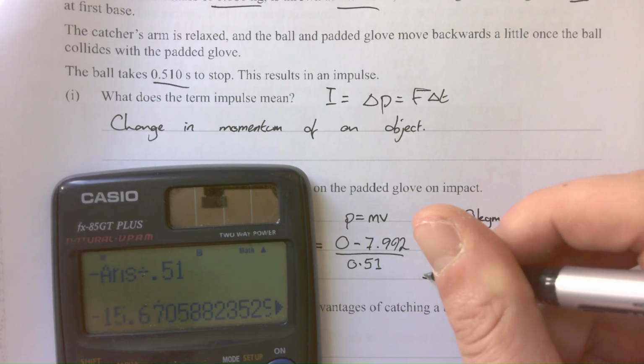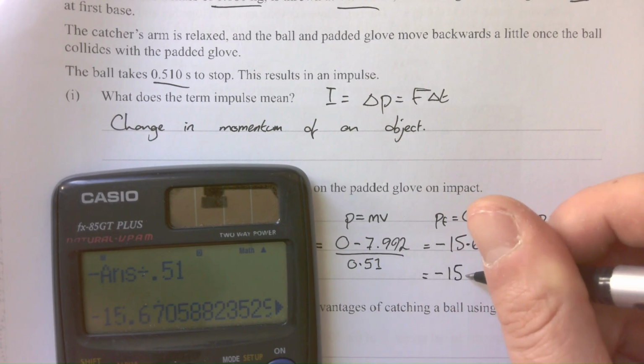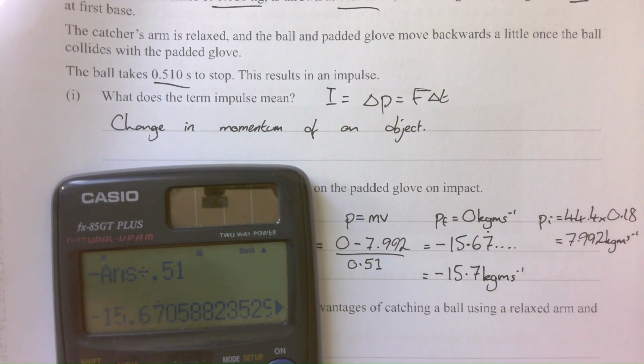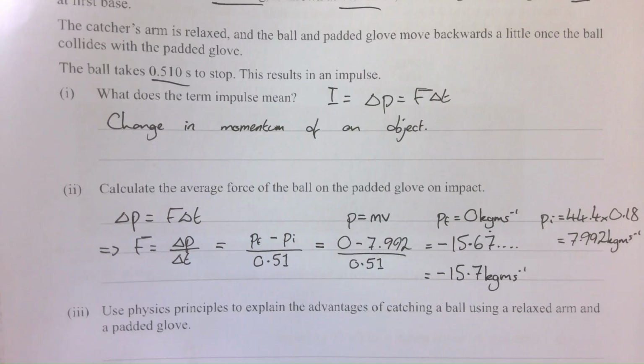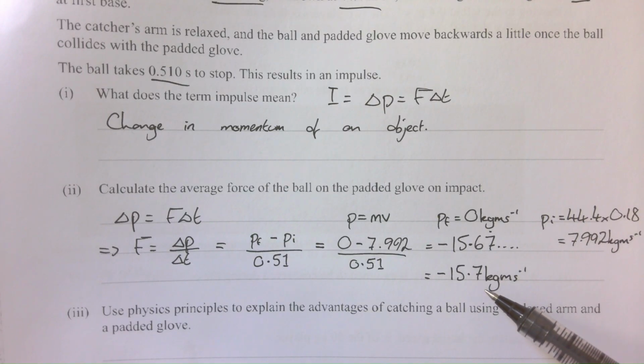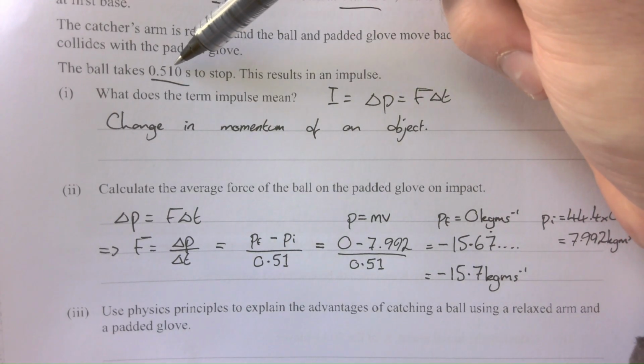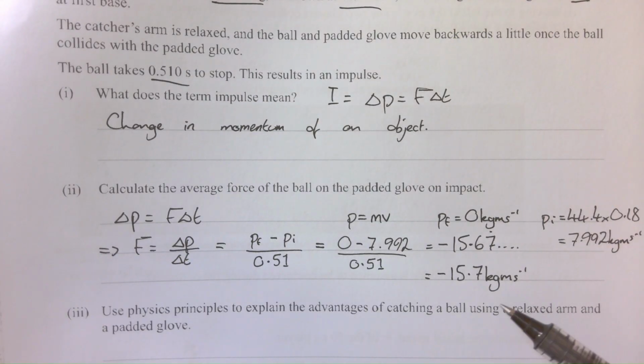Then I'm going to round my answer to minus 15.7, or you could just round it to minus 16, to be honest. But because the question is giving everything in 3 significant figures, I'm going to give my answer in 3 significant figures. You should always try to match what the question gives you. Like this here, we've got 3 significant figures, so my answer should also be to that many as well.